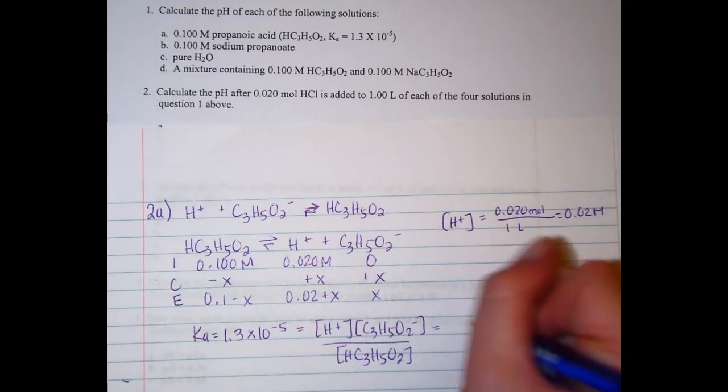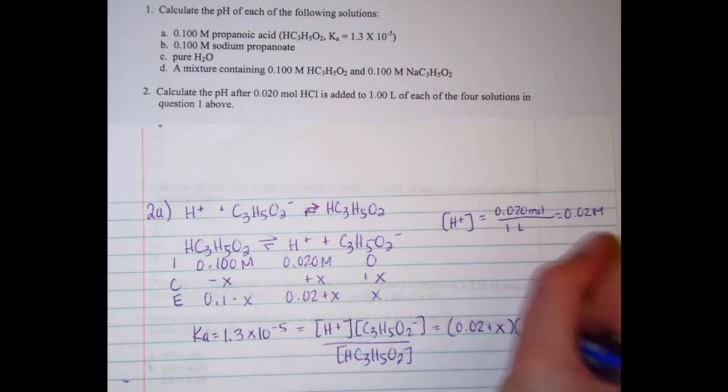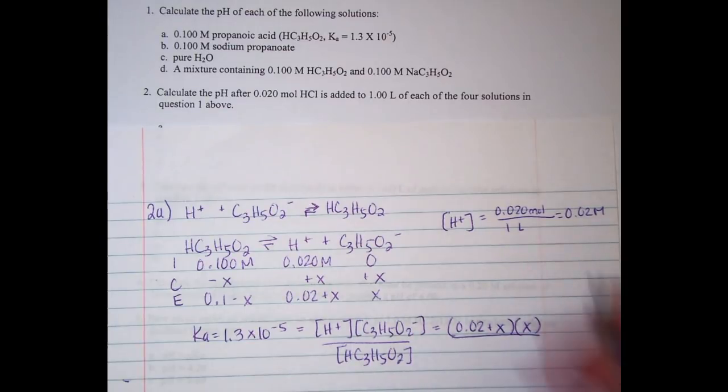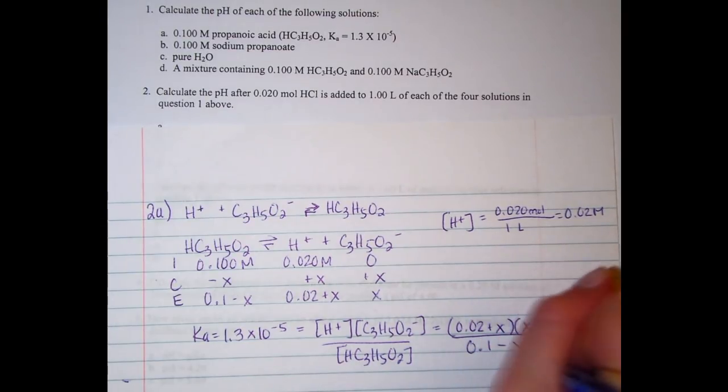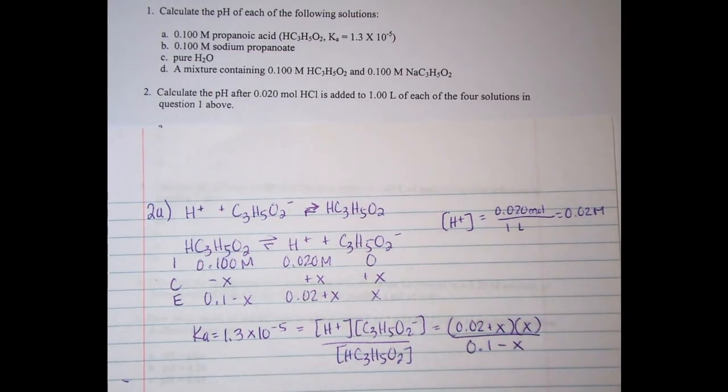Plugging that in, I get 0.02 plus x, and 0.1 minus x. Again, I could probably ignore the x's. We're going to have to check, but for now that should be fine.